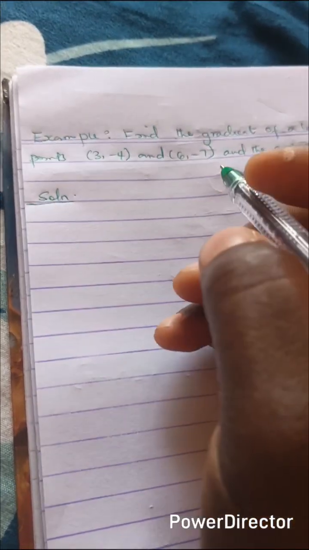In this example, we have to find the gradient of a line joining the points (3, minus 4) and (6, minus 7), and also the angle of the slope. Since we already know the formula for the gradient and for the angle of the slope, we'll go straight to the point.